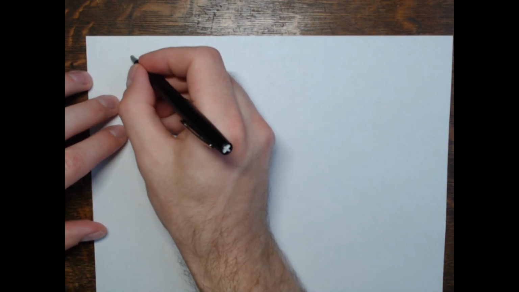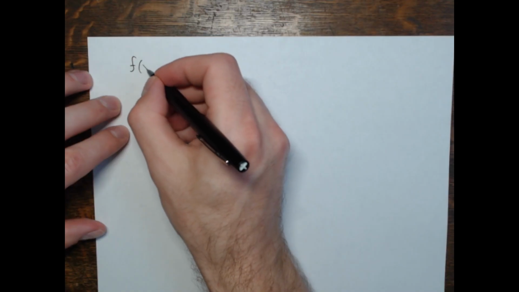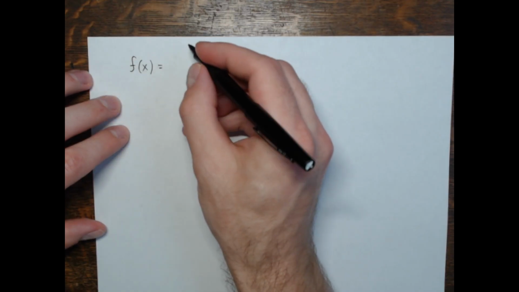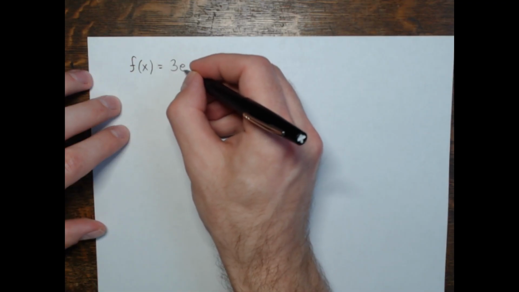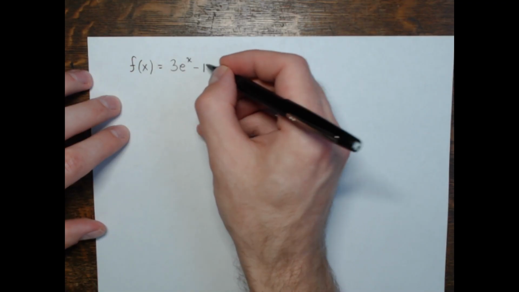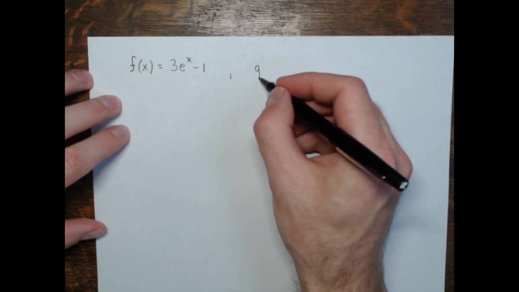So for this first question, all right, I'm given the following two curves. You've got f of x equals 3 times e to the x minus 1. And then this other g of x.